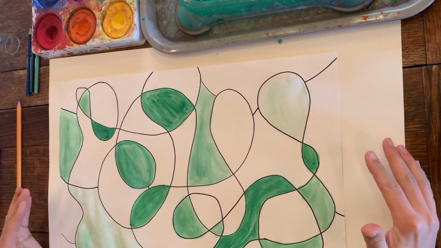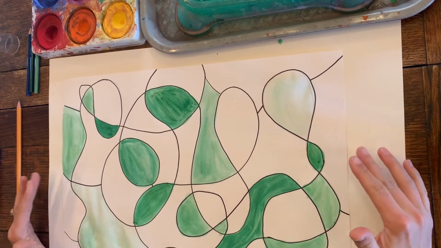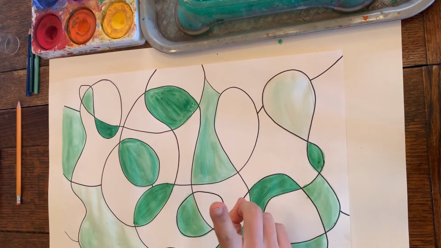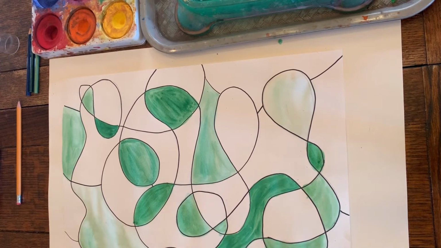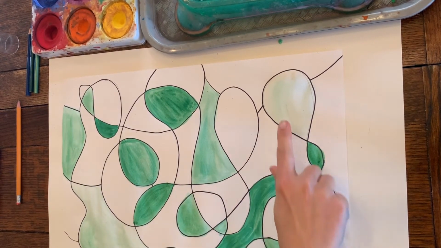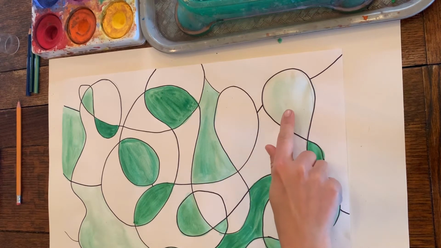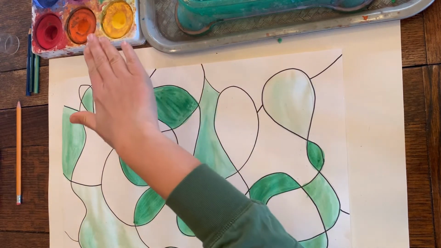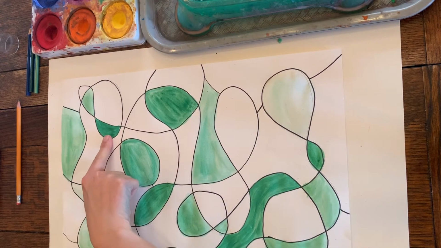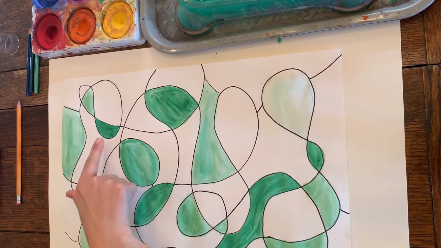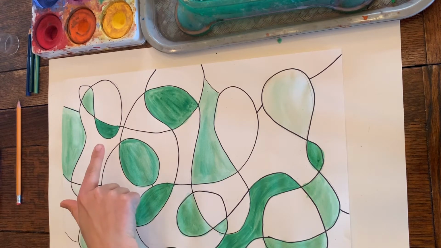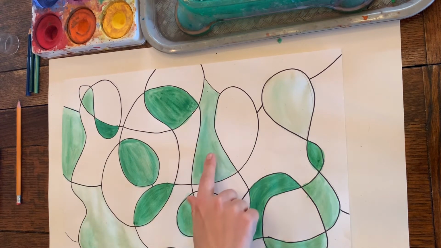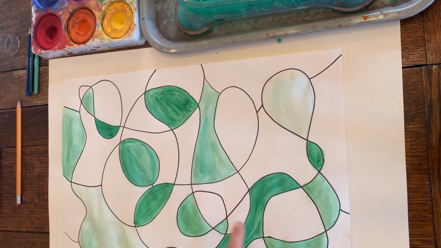All right, boys and girls, so as you can see, I've colored in about half, actually a little less of my shapes with the paint. And I have a range of value. I have very light green, like this shape, all the way to very dark green, which means I've added more paint, less water, and then a range of values in between. So you want to make sure that you have a good range. If you're seeing that you have mostly just light and dark, I want you to work on making sure that you have a good value range.